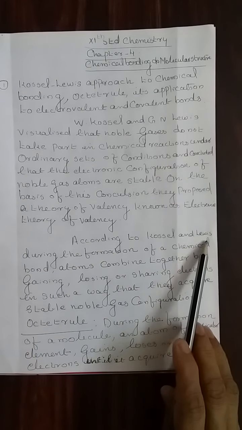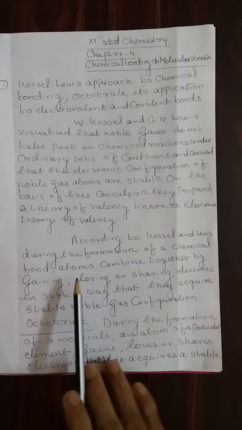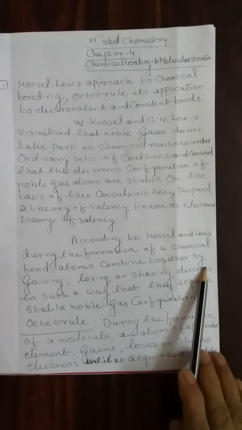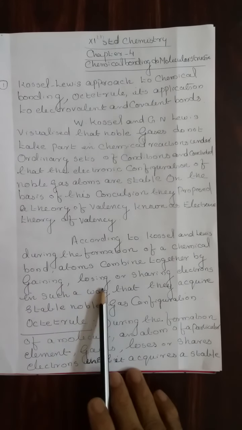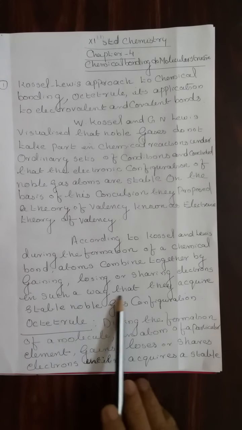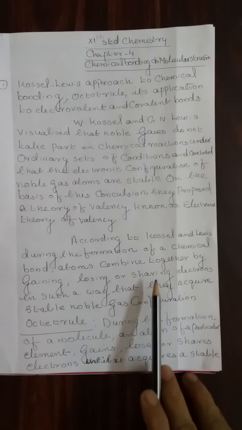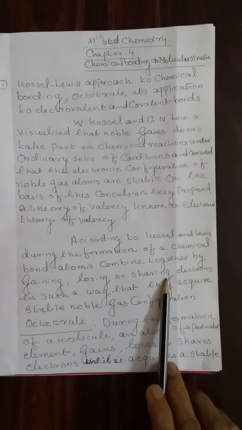According to Kossel and Lewis, during the formation of a chemical bond, atoms combine together by gaining or losing or sharing electrons in such a way that they acquire stable noble gas configuration. This is the Kossel and Lewis approach.